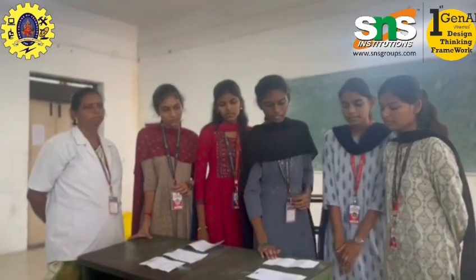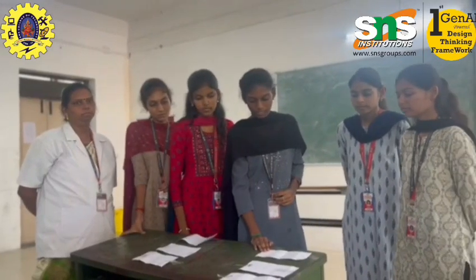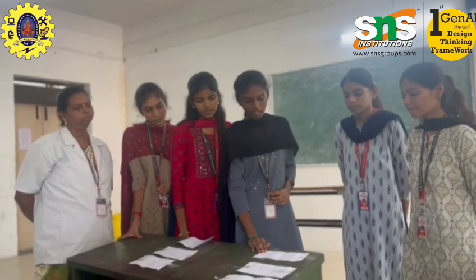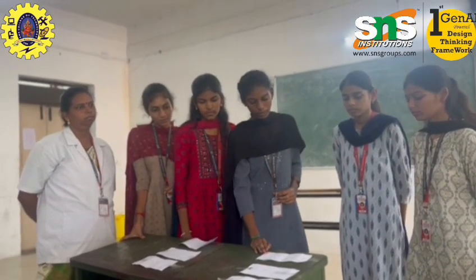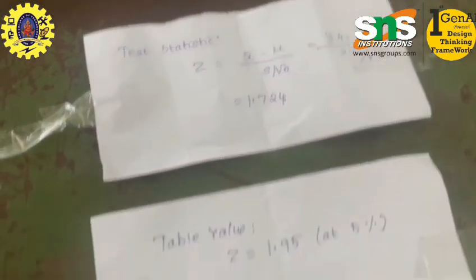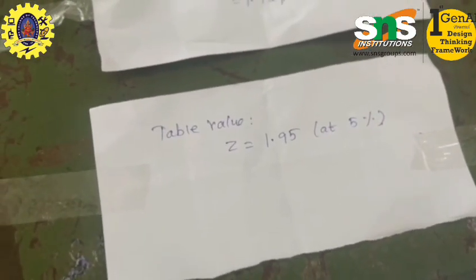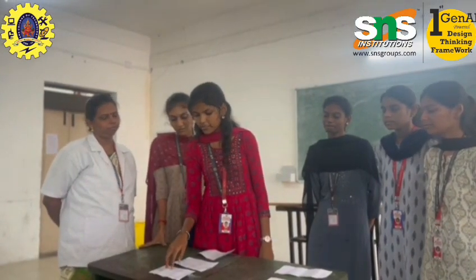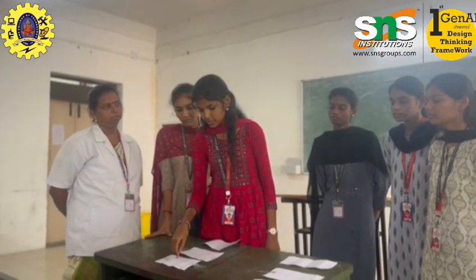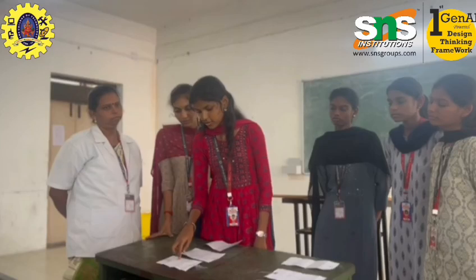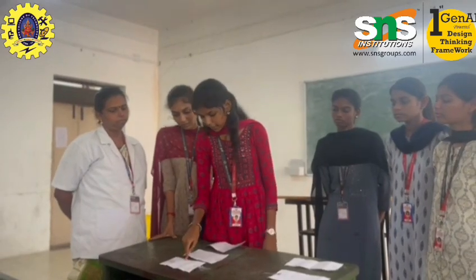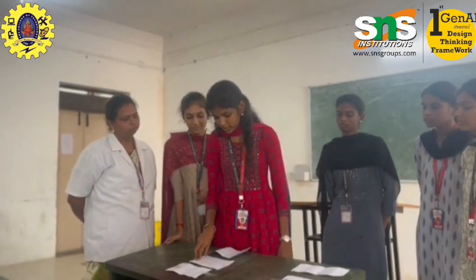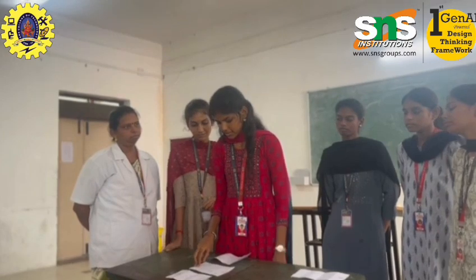The next step is hypothesis fixing. H0: assume that the sample has been drawn from the population with mean mu equal to 3.25. H1: mu is not equal to 3.25. The next step is the test statistic. In this step, we use the formula z equals x bar minus mu divided by s divided by root n, and we get the value 1.72. And the table value is z equal to 1.96 at 5%.